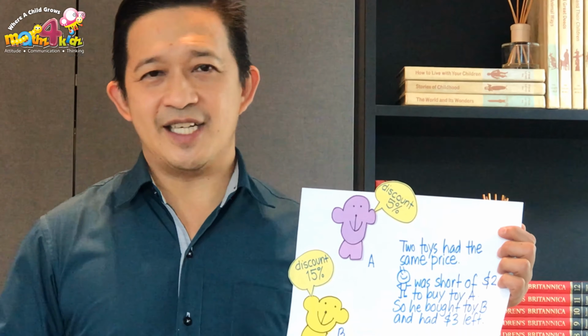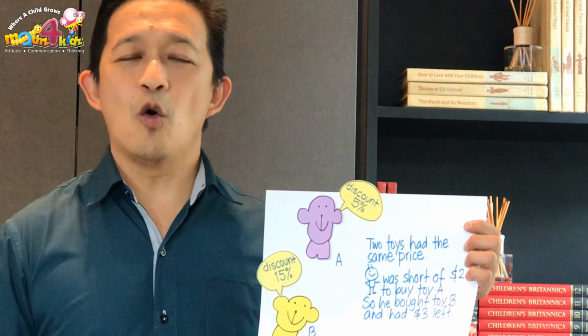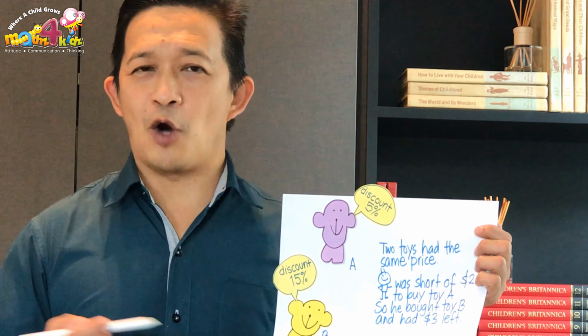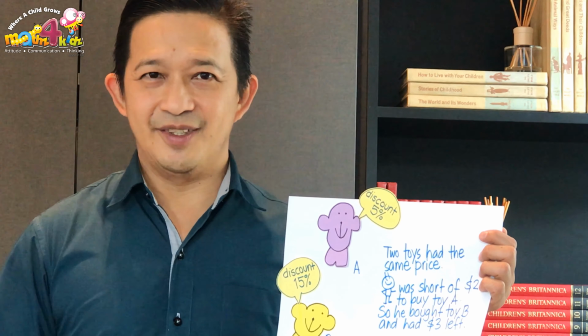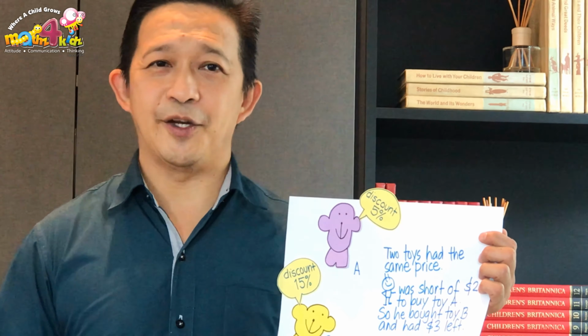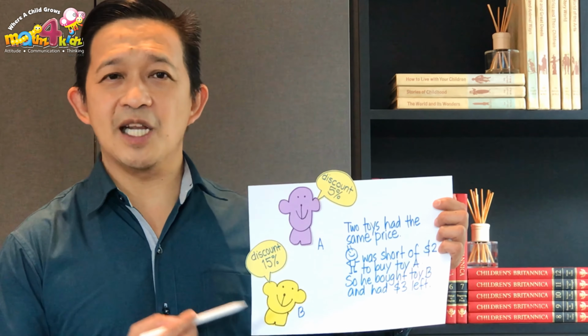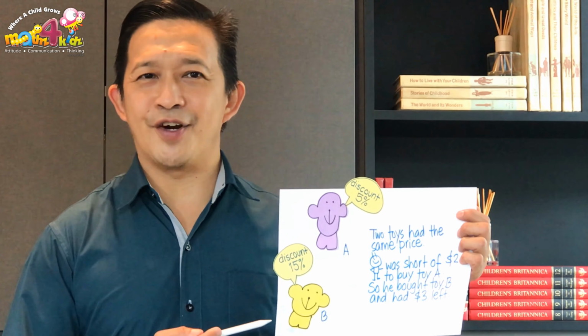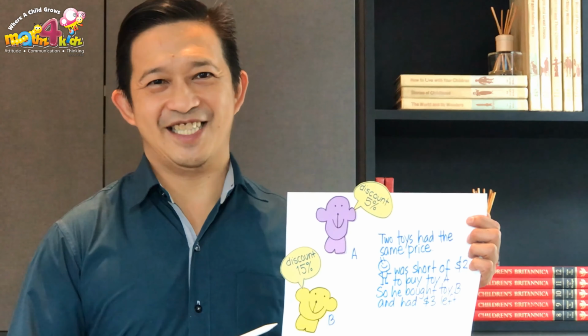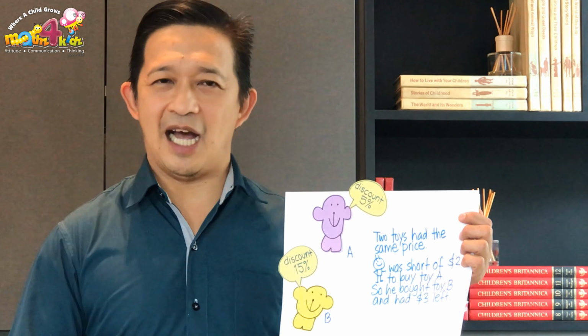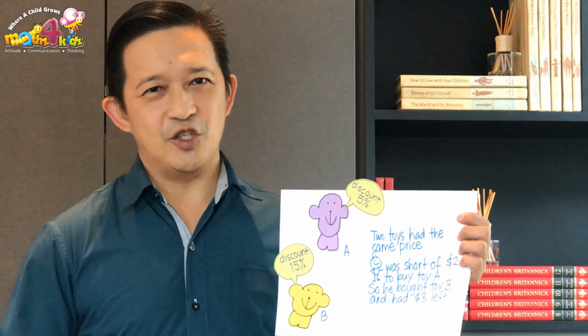Maybe you think that that's not reasonable. If that's the case, why don't you write another problem where the prices are more reasonable? Can you pose a similar problem but with different numbers so that the price of the toy become what you might consider to be reasonable?